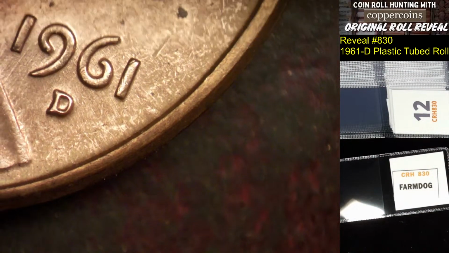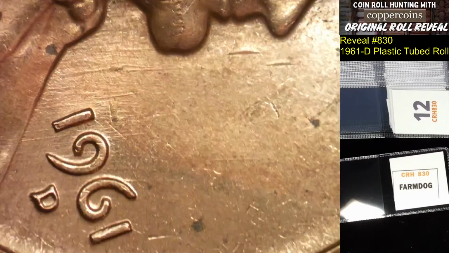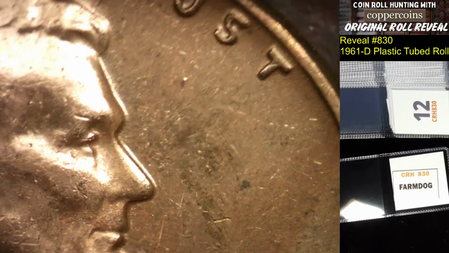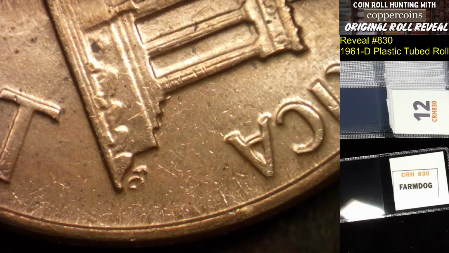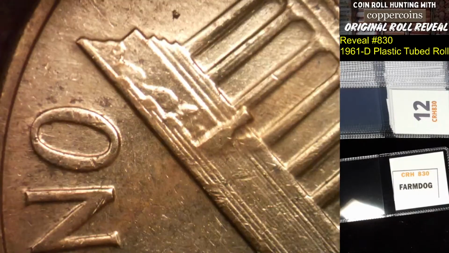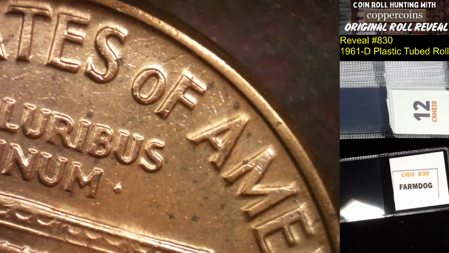Up to coin number 11. This one is for Farm Dog. Hopefully he's still here. Oh, he is. And unfortunately, we do not have an RPM here. This is the last coin I'll be checking for double die reverse.